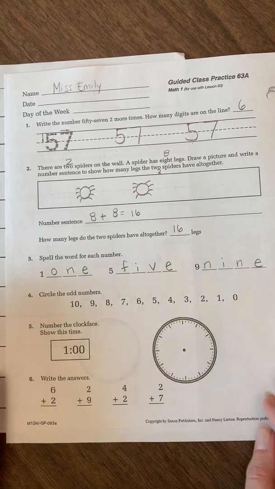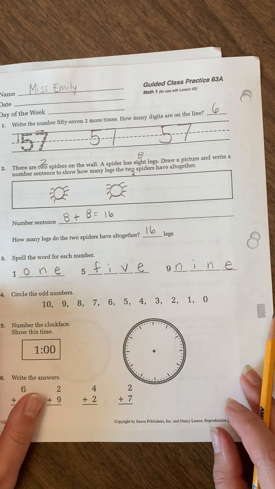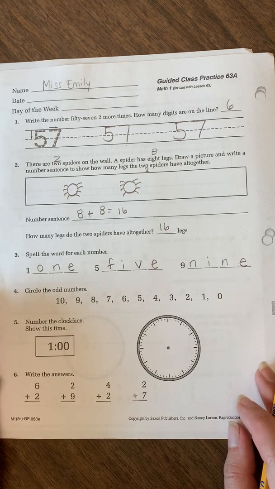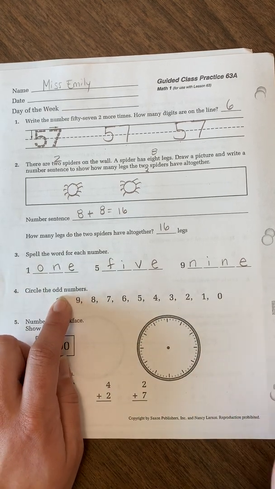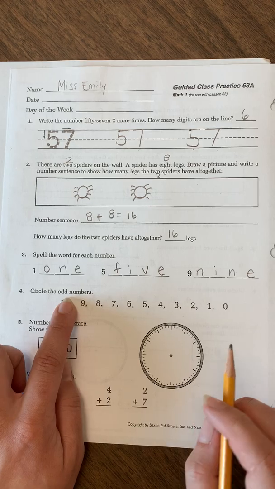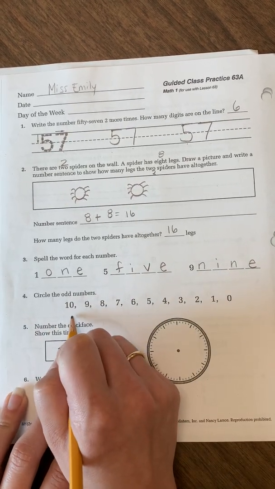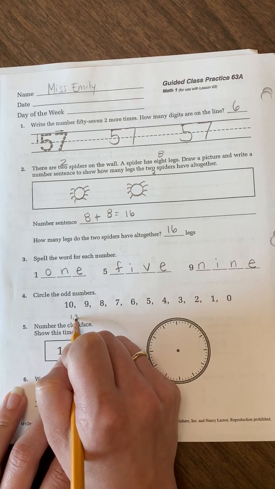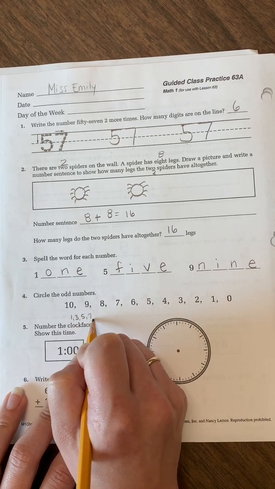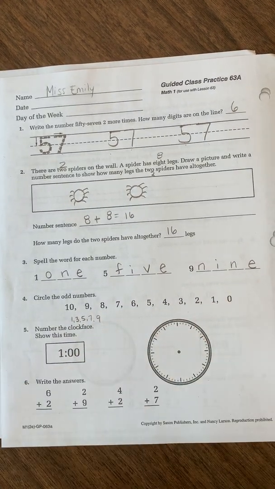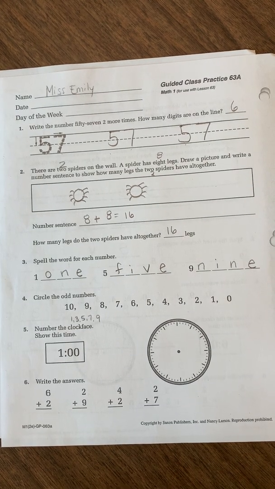Number 4. Circle the odd numbers. Now I want odd numbers, so I remember that odd, let's see, I have 1, 3, 5, 7, and 9. Go back and use that hundreds chart where we colored all of our odd numbers.